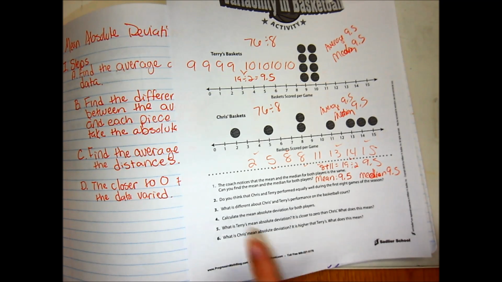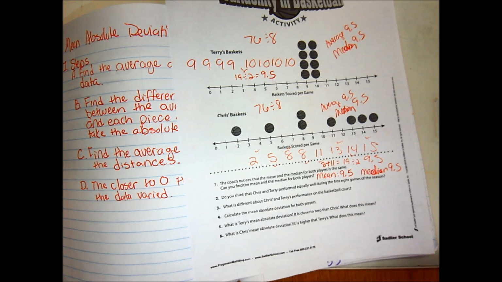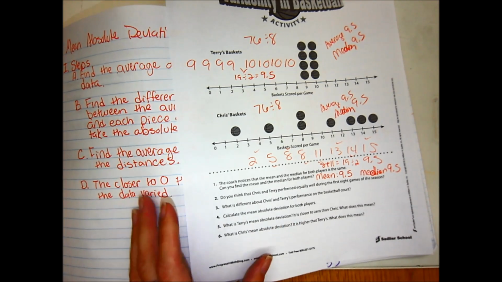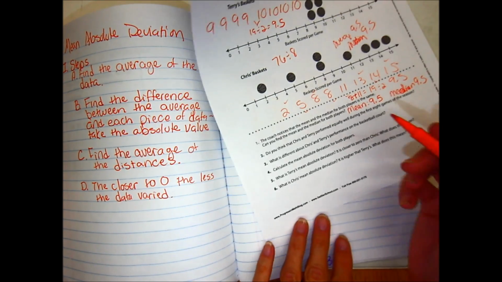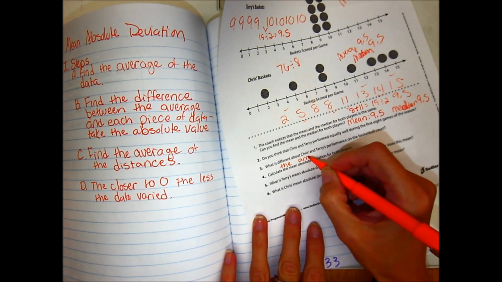What do we think? We're focusing on question 3 here, guys. What is the difference between the way these 2 players are playing? What do you think? The variety. Stay with your group. Okay, what is the difference is the amount they vary.